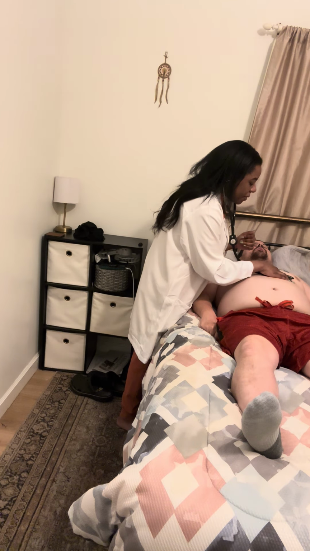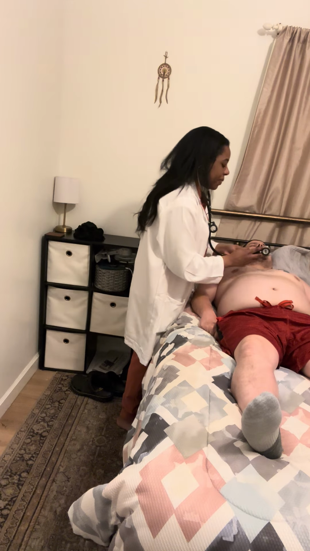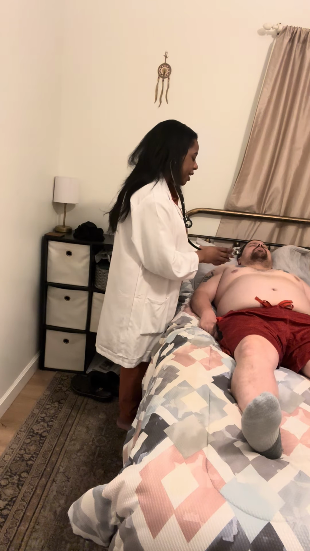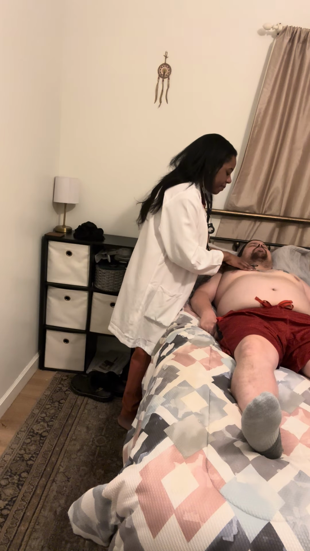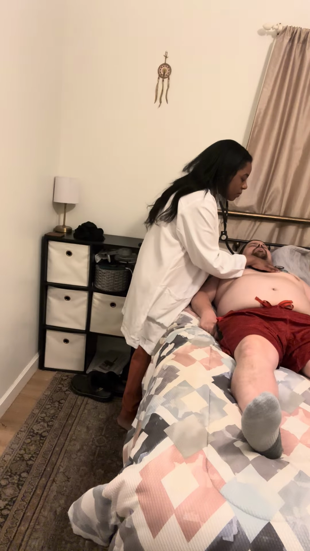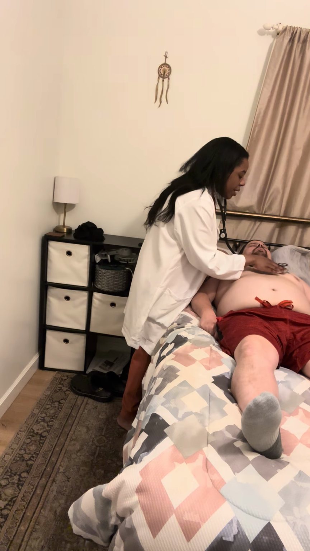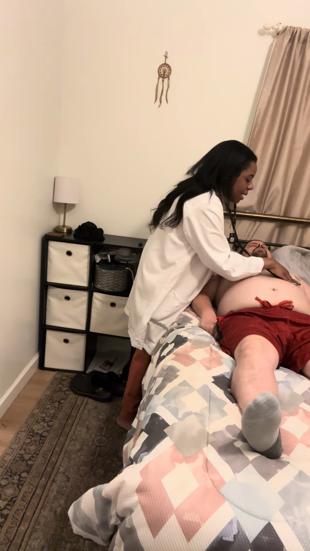Mitral area, fifth intercostal space, medial to the midclavicular line. Okay. Now I'm going to listen to the 5 areas with the bell of my stethoscope. Aortic area, pulmonic, Erb's point, tricuspid, mitral.